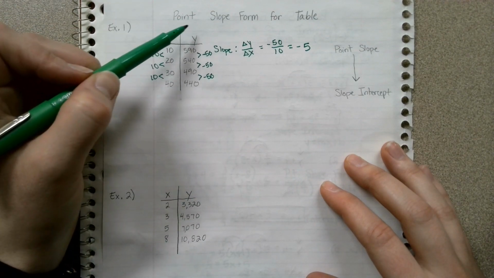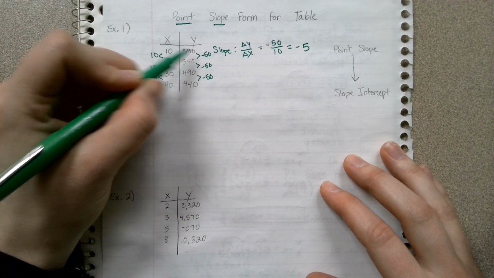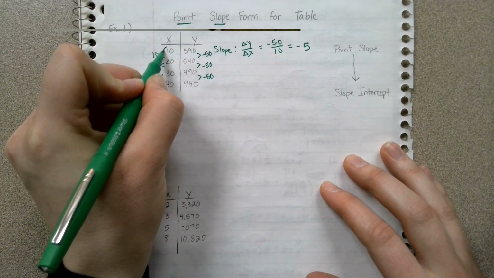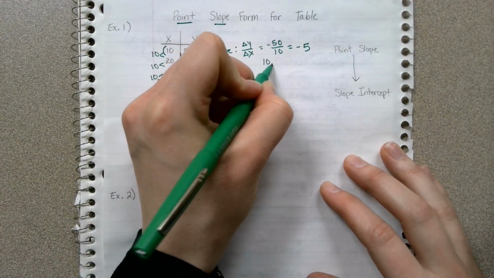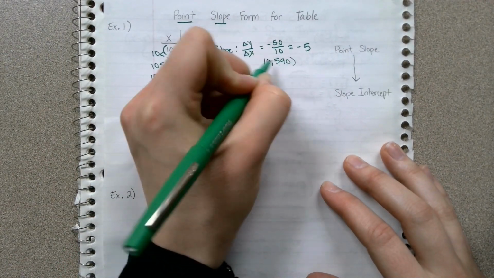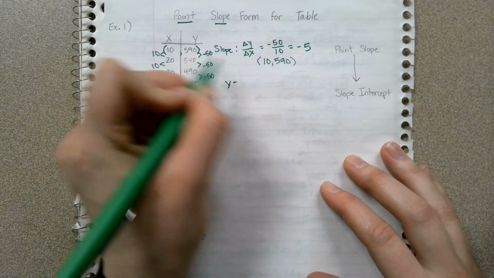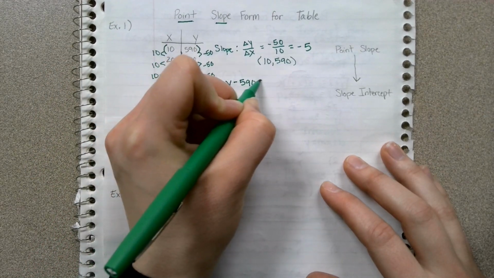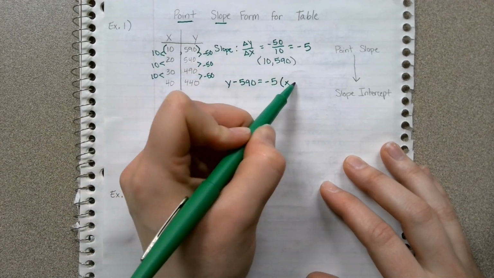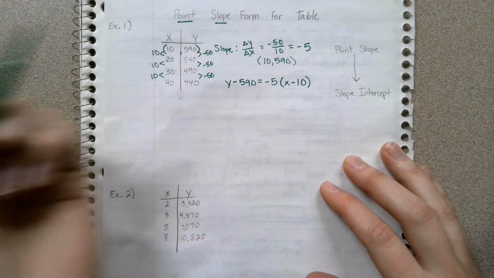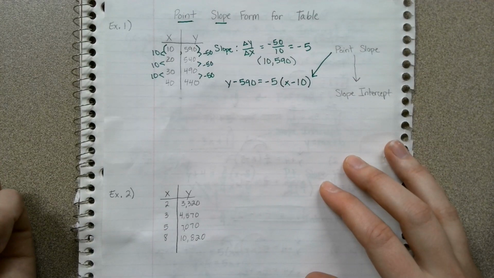Then we just need to pick one point to write it in point slope form. So I want to pick the easiest point. I think 10, 590 is going to be the easiest point, so that's the one I'm going to use. You choose a point, and you can write the equation using that in point slope form. So I'm going to write it as y minus the y value of 590 set equal to our slope of negative 5 times x minus the x value of 10. That's in point slope form. So if we wanted it in point slope form, that would be our answer.